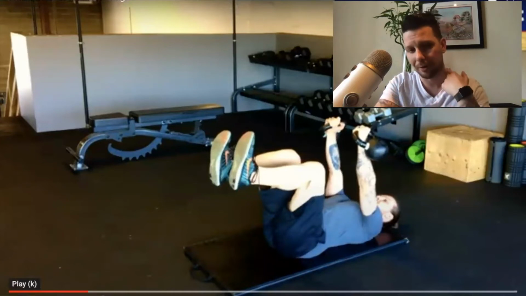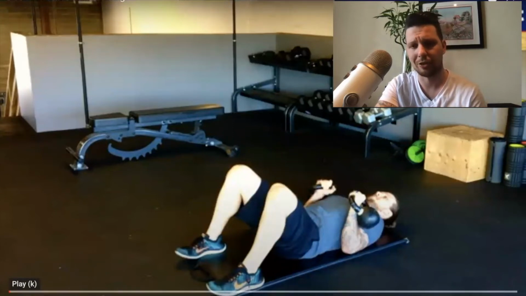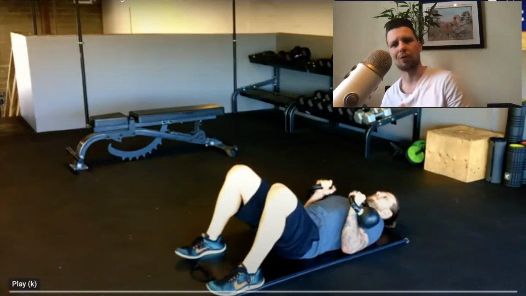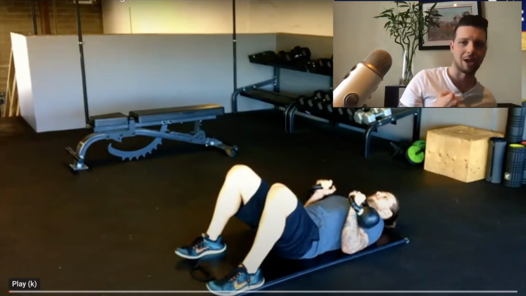So one, it's kind of challenging to get into this position with two kettlebells, and look how white my legs are in this. Anyway, you kind of have to roll over to grab one, have it close to your chest, and then grab and roll to the other one.